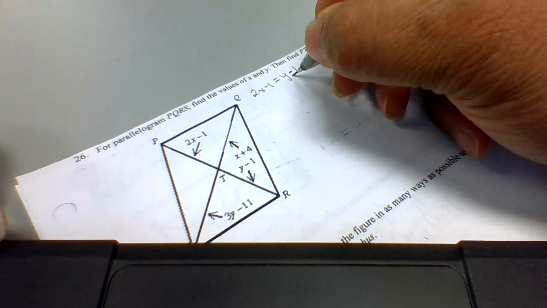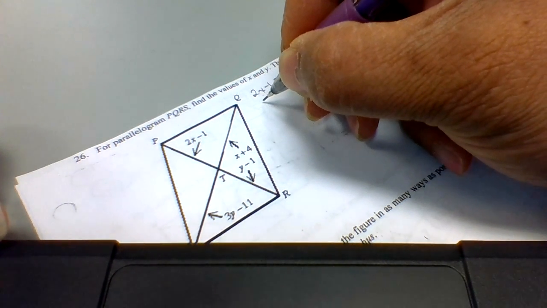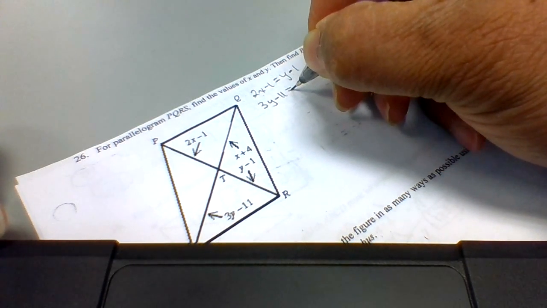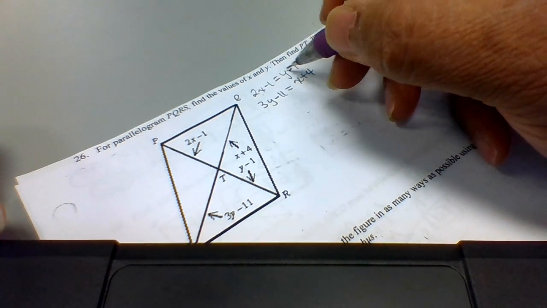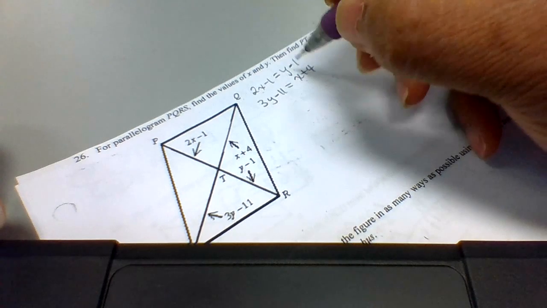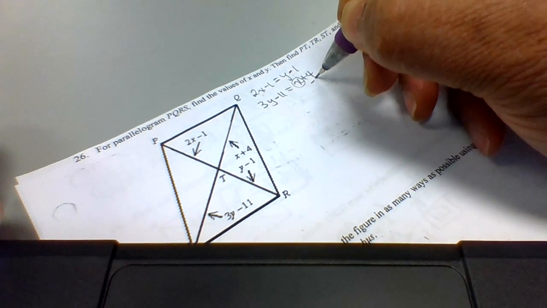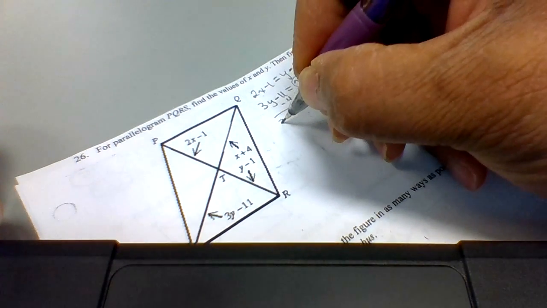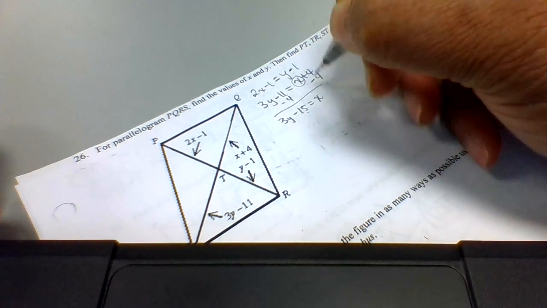This has an x, that has a y. So it looks like I'm going to have two equations and two unknowns. And then the other one is 3y minus 11 is equal to x plus 4. Again, I'm trying to get either the x's or y's by themselves. If I take a look here, I can use this x. So I need to subtract 4 on this side and subtract 4 on this side. That'll give me 3y minus 15 is going to equal x.